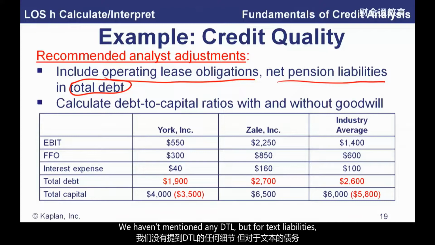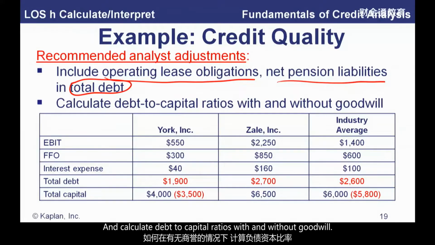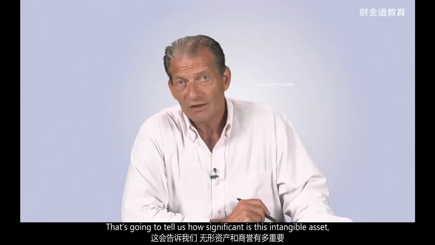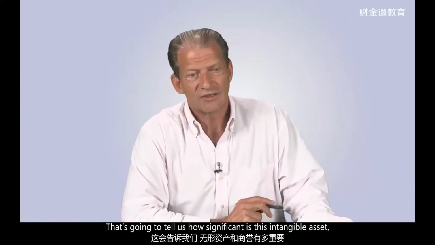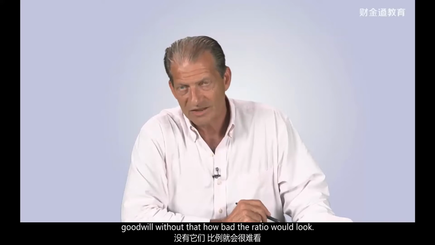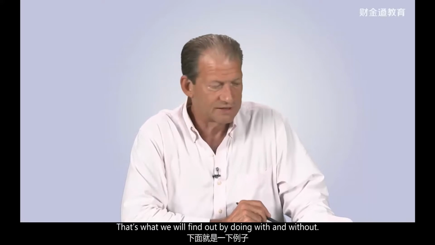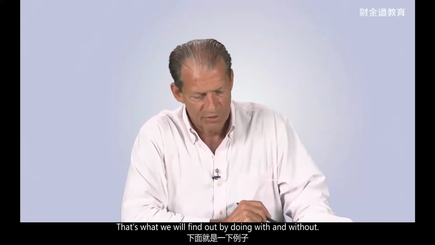We haven't mentioned any DTLs, deferred tax liabilities, that are going to take a little deeper dive in order to figure out how we want to treat those. And calculate debt to capital ratios with and without goodwill. That's going to tell us how significant this indefinite intangible asset, goodwill, is. Without that, how bad would the ratios look? That's what we want to find out by doing it with and without.